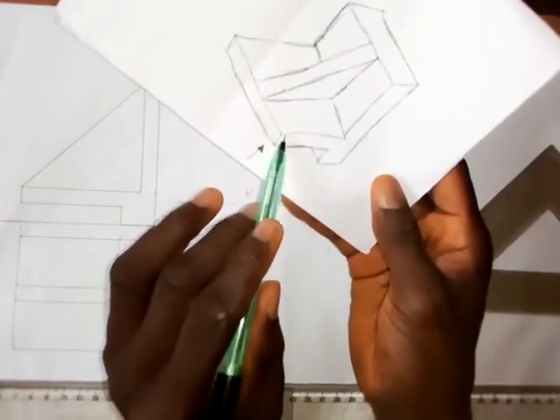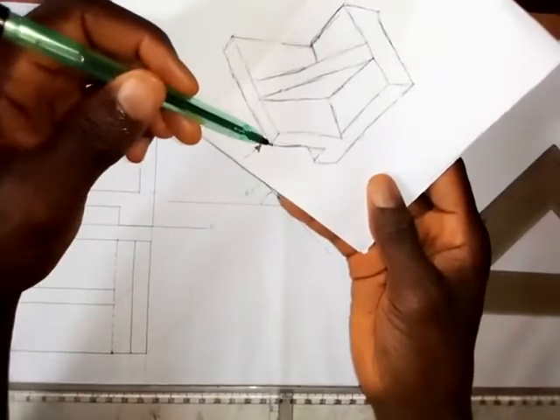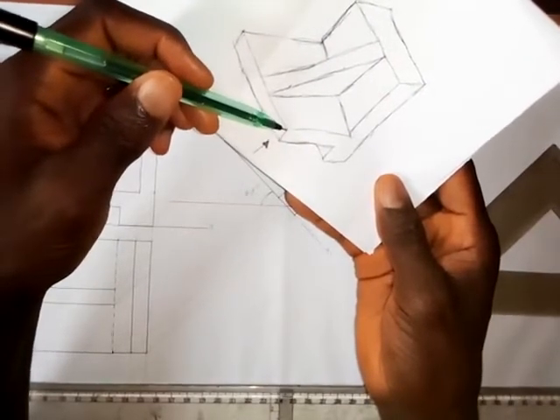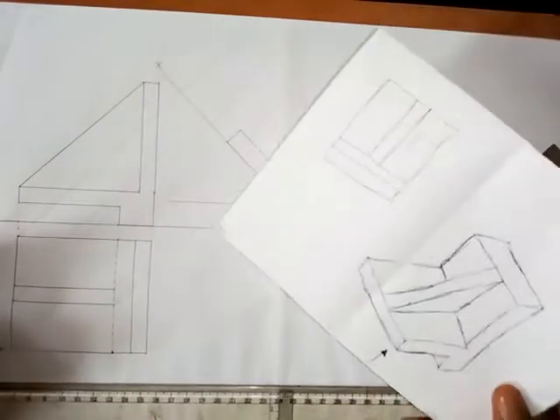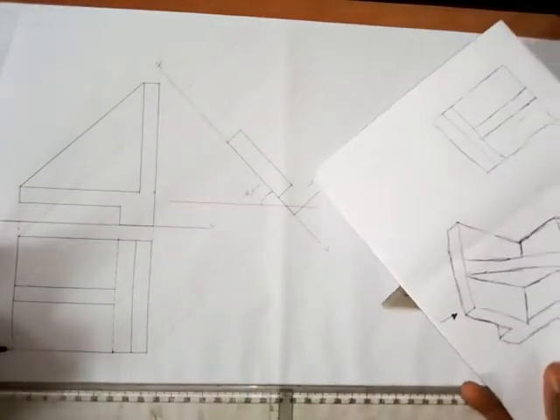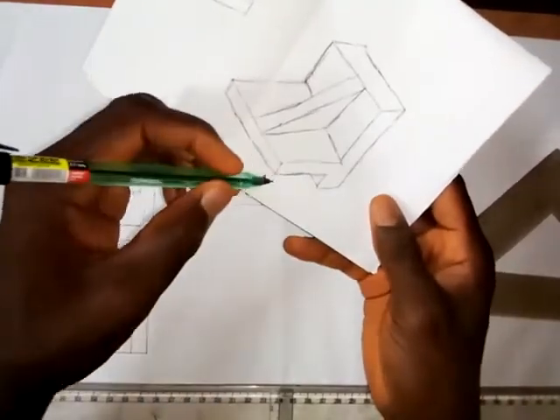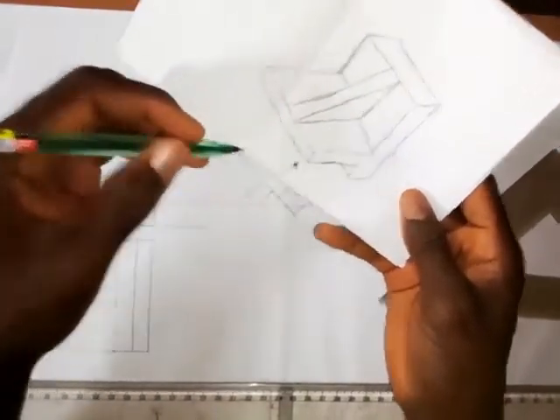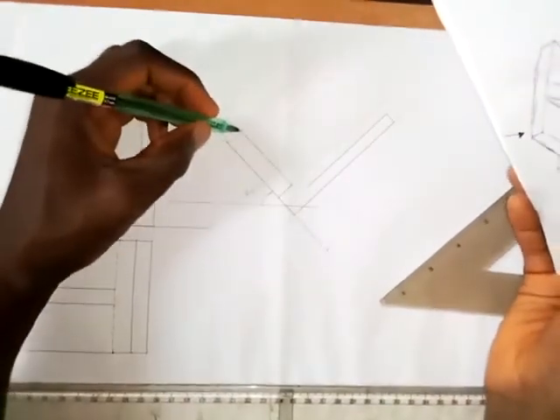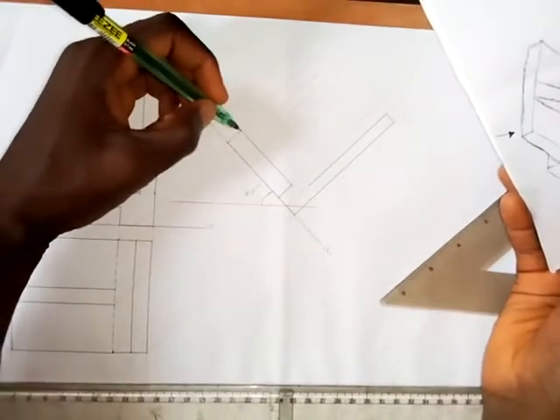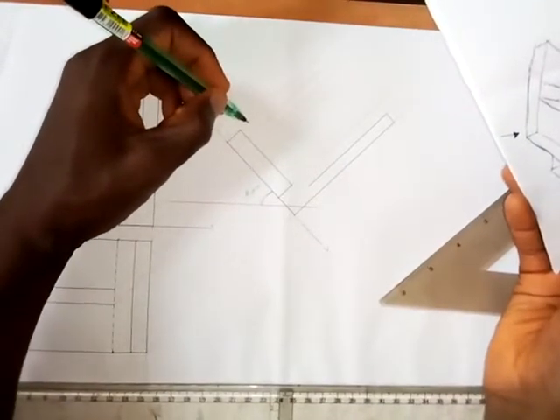And then we also need to get this short vertical line. So where is this line? This line is at this point. And don't forget that this line is on top of this line. So if I follow this line, it will start from here and go up a bit.